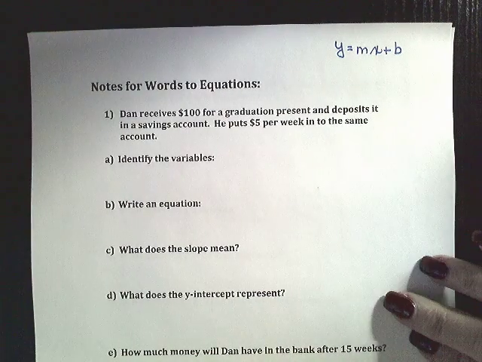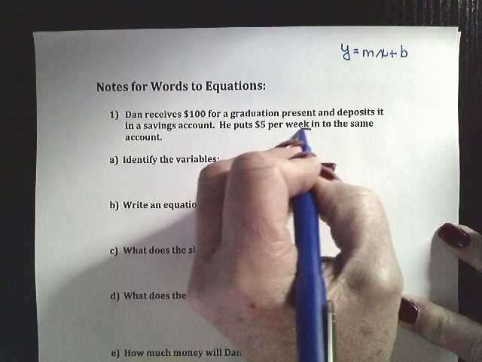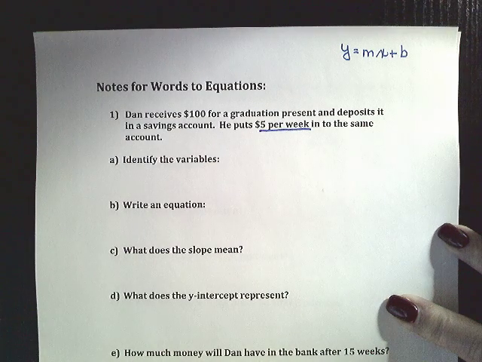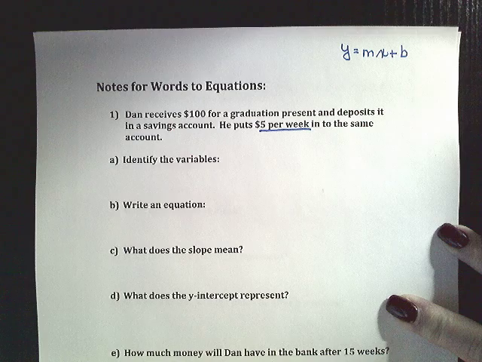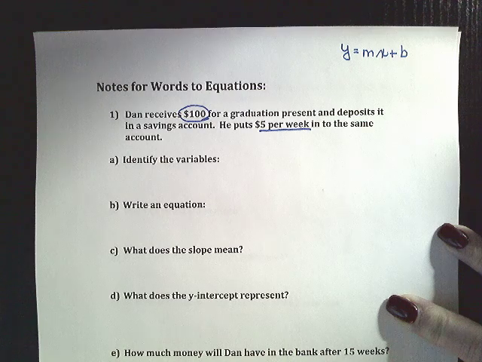So Dan receives $100 for a graduation present and deposits it into his savings account. He puts $5 per week into the same account. All right, so we're going to underline $5 per week. Per week, that's your constant rate. So every week, Dan is depositing $5 into his account. That $100 would be his starting point. He puts that into the account, and then every week after that, he deposits $5. So that's our starting point, which is another way to say the y-intercept.